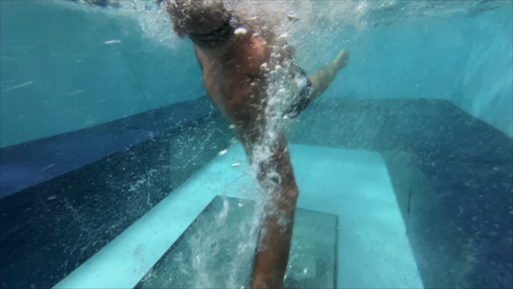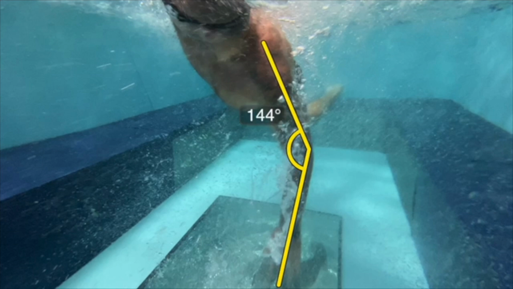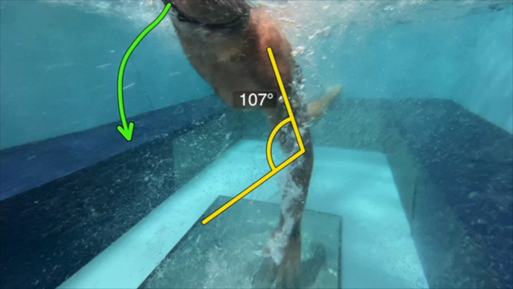Let's take a look on this side. Here you can see we're a little bit flat. This might be a little bit better. Yeah, so it's pretty wide open. It'd be much better if you could get it maybe about like that. Have this side come down a little bit more, so you're a little bit more square to the bottom of the pool.